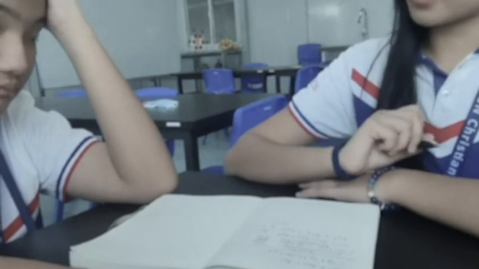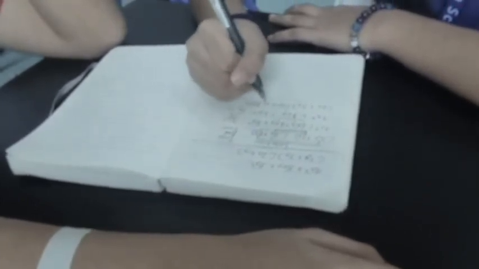We have the answer, right? So, the factored version of 4x squared plus 8xy plus 3y squared is 2x plus 3y multiplied by 2x plus y. That is your final answer.